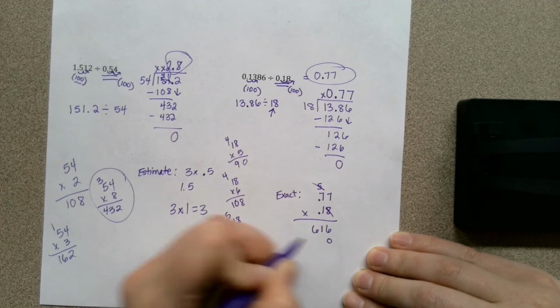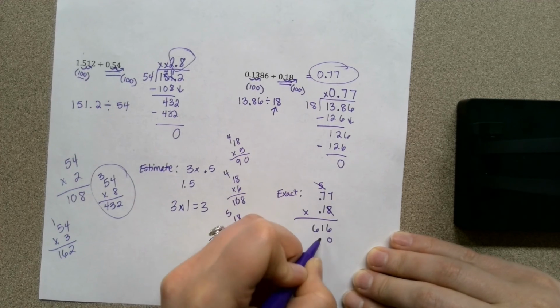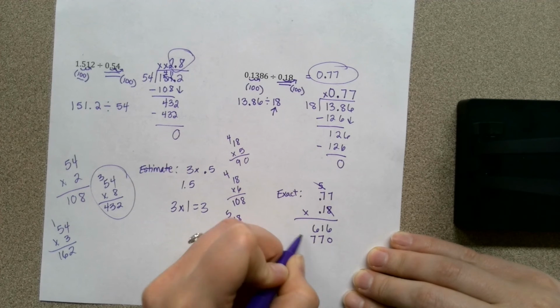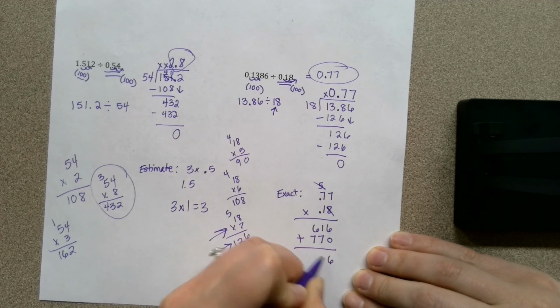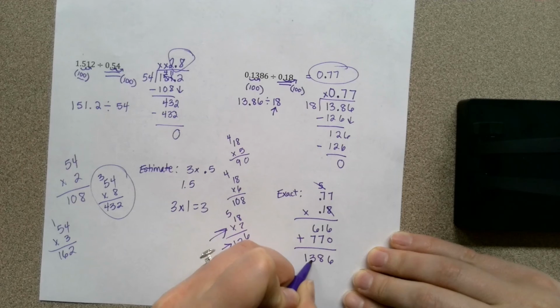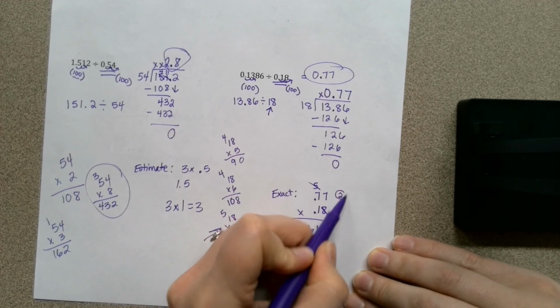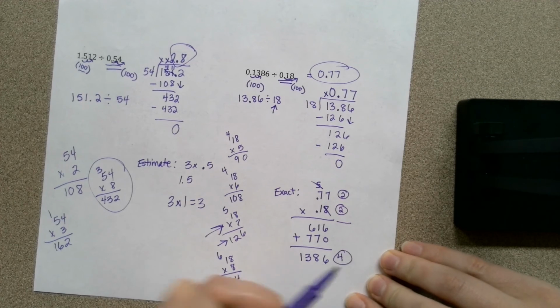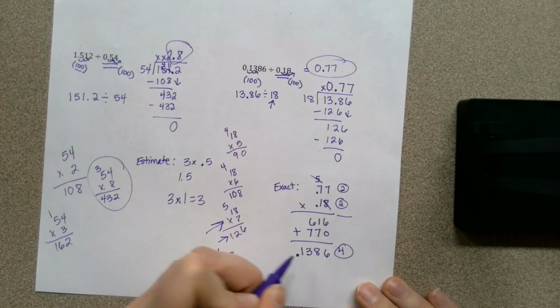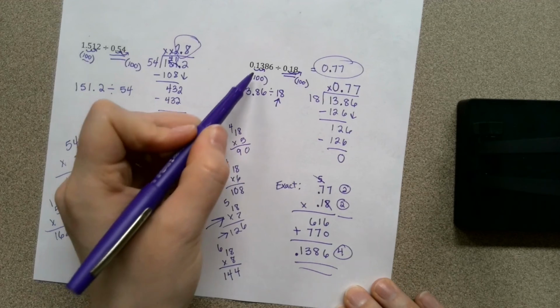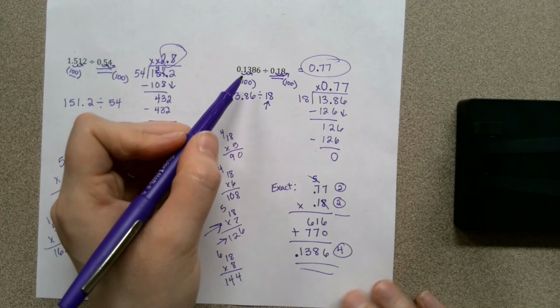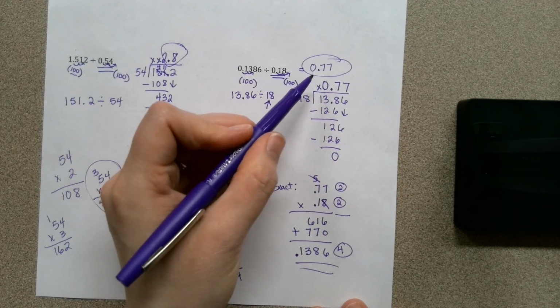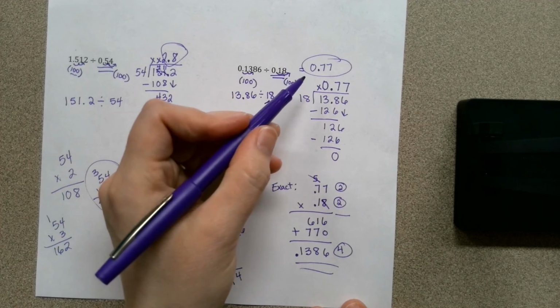Then we have to hold our place value, multiplying by 1 both times, and then adding them together. We have 2 decimals there, 2 here, for a total of 4 in our answer, which matches our dividend that we started with, which means that our answer, the 77/100ths, is the exact correct answer.